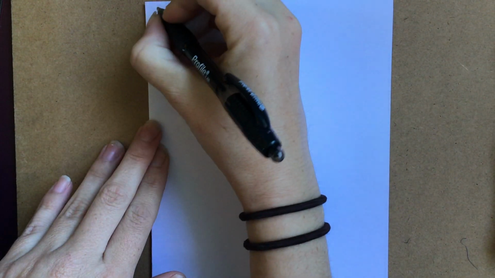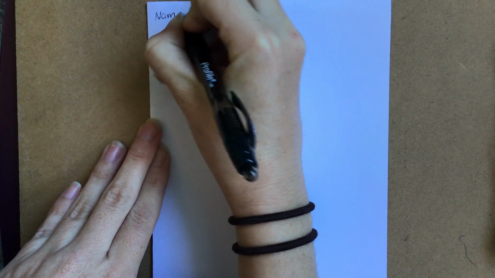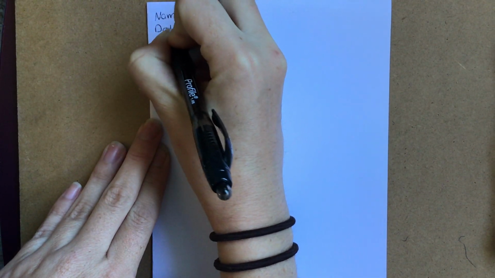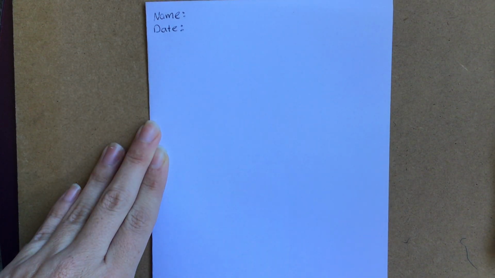All right, everyone. So to set up a data sheet in your science journal, open up a blank page. And then one of the first things we're going to write is a spot for your name and date at the very top. So you can write your name in here and then the date. Wait to write in the date until you are actually collecting data, because you're going to want to write in the date that you are collecting.